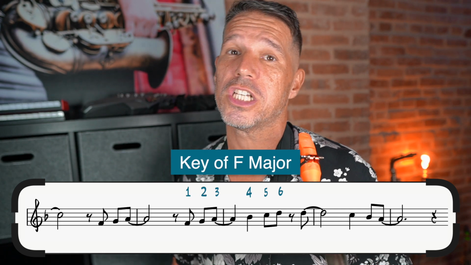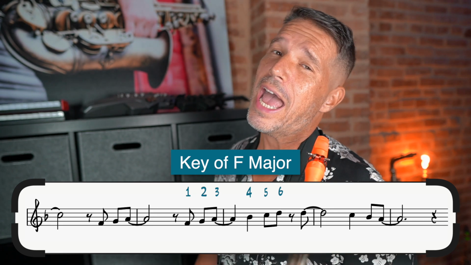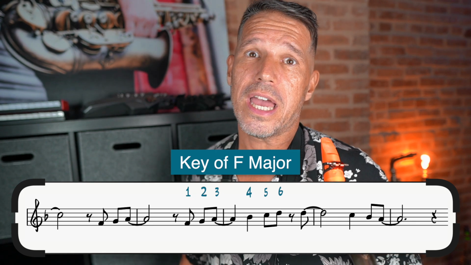In the key of F, again, we're just going to start on the 1, which is F, and play up to the 6th, which is D, and of course play scale-wise motion, so we're going to play all the notes in between. F, G, A, B flat, because that is in the key of F, C, and D.